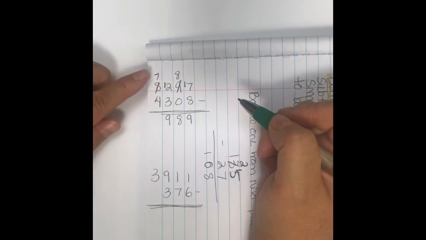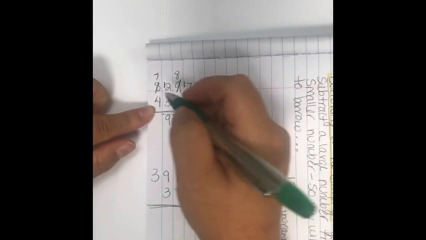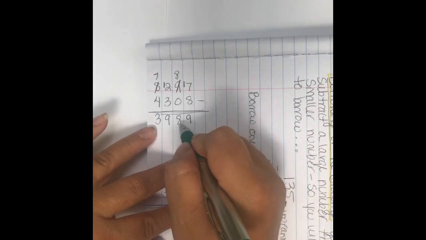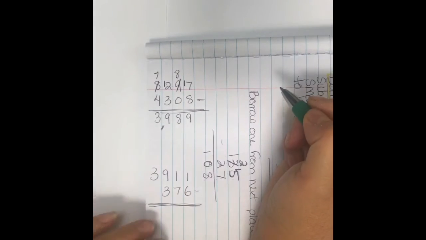Then I go next door. 7 minus 4 is 3. Okay, so there I have my answer, 1,239. The way to check our work is then to do the reverse. So the opposite of subtraction is addition.